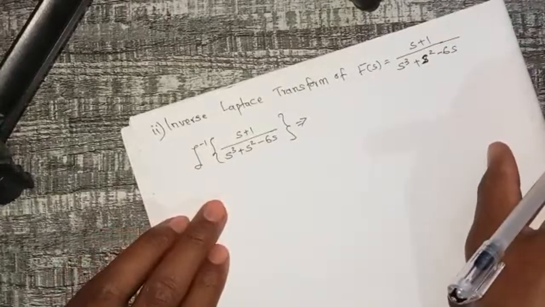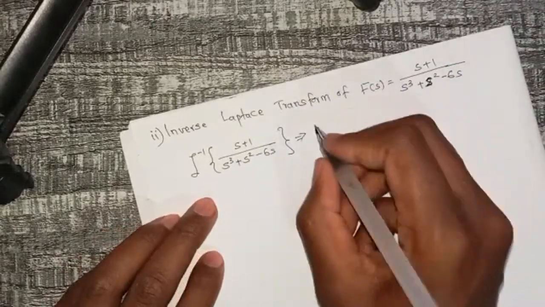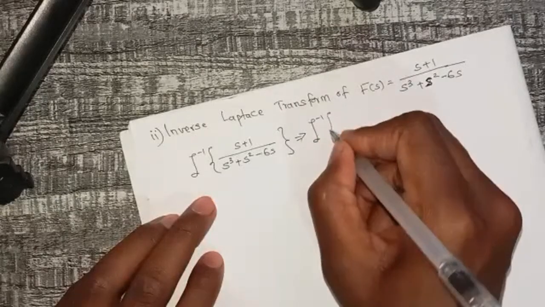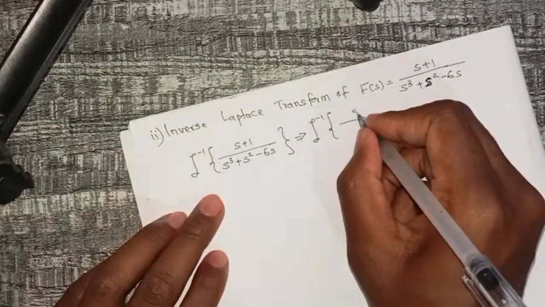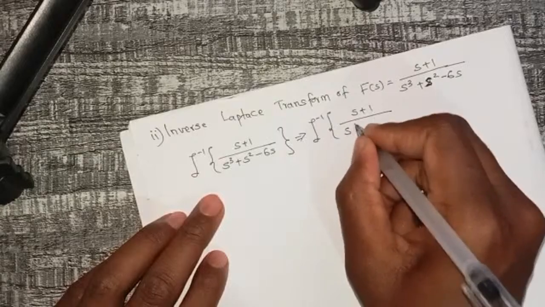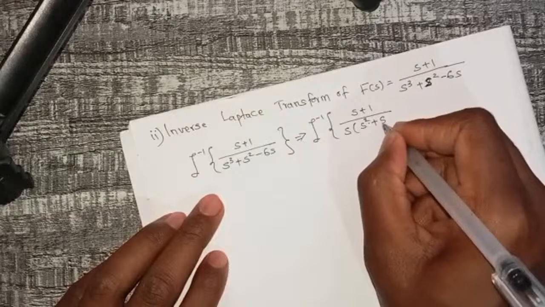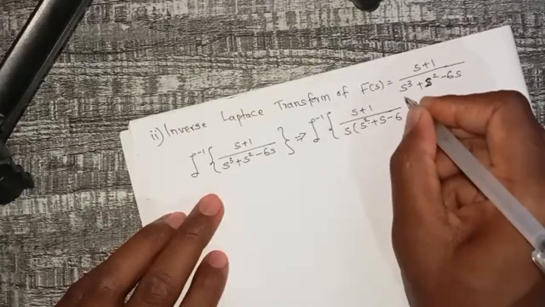And in other words, you can simply put it as the inverse Laplace transform of s plus 1 over s into s squared plus s minus 6.